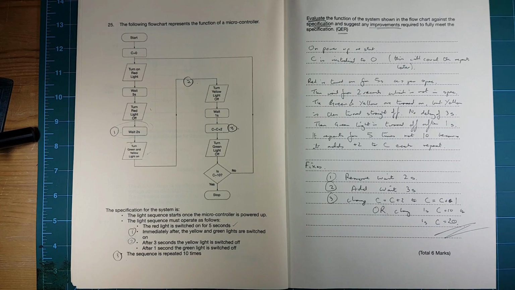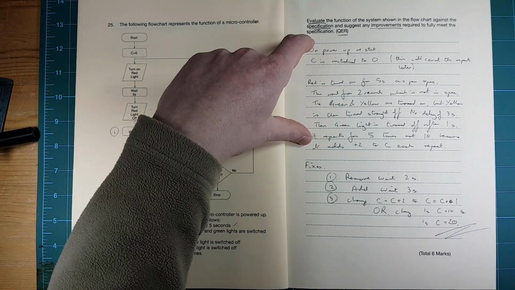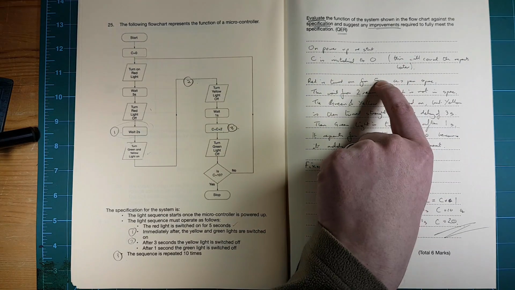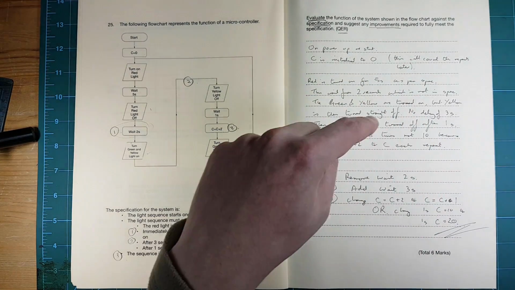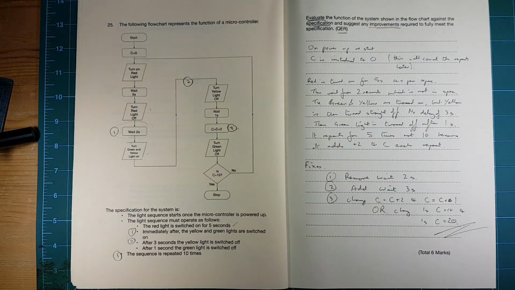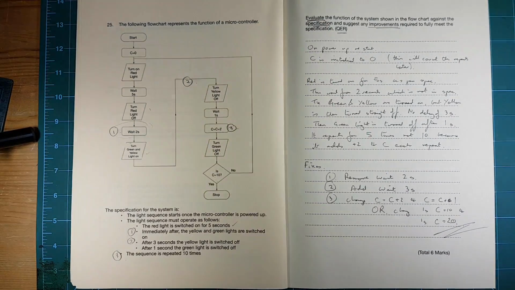Okay, so I've evaluated it here against the specification. I've identified what meets the specification and what doesn't meet the specification. I've then listed all my fixes here. You could have possibly built the fixes into this. I just thought it was easy to separate the two out. And that's the end of the paper.